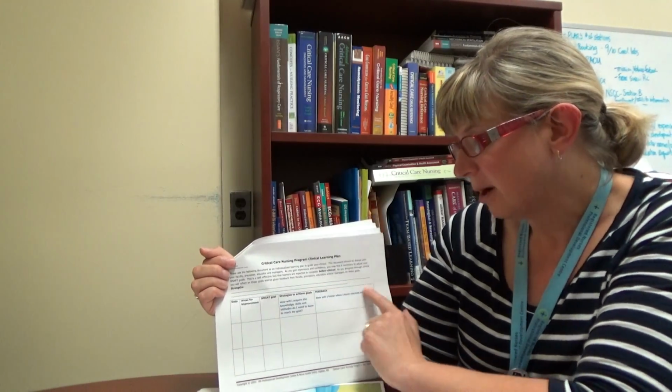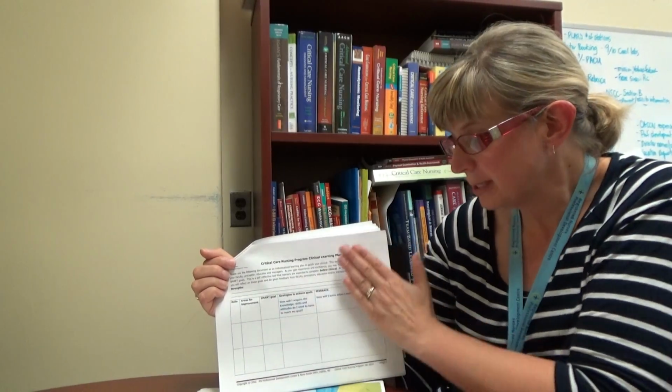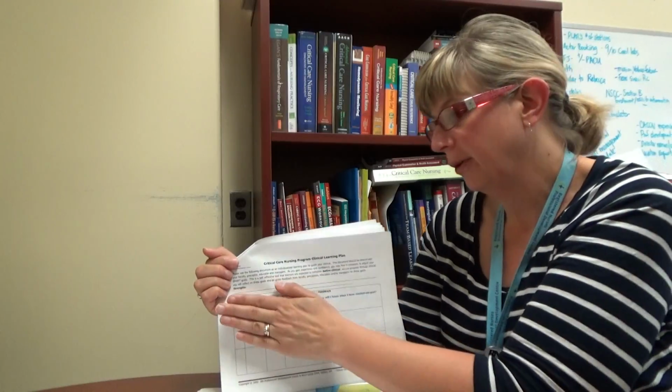This last column is called feedback, and that's where you reflect upon your goals after you're done clinical. So just leave this last column blank. Fill out your 3 goals with strategies to be able to achieve them. And we gave you an example, and I'll show you that. And I am absolutely fine with copy and paste.